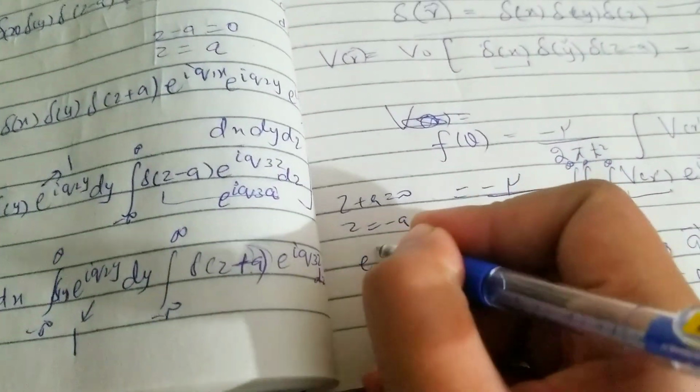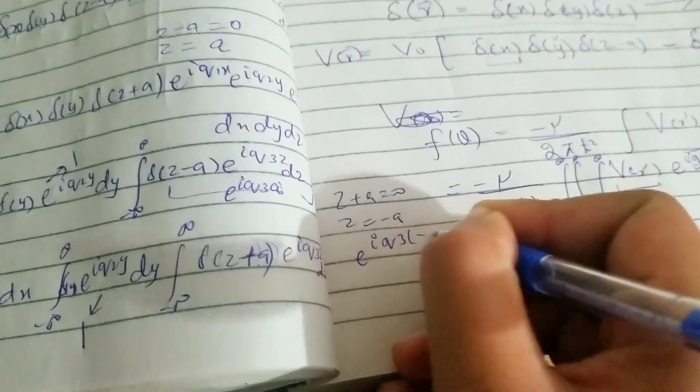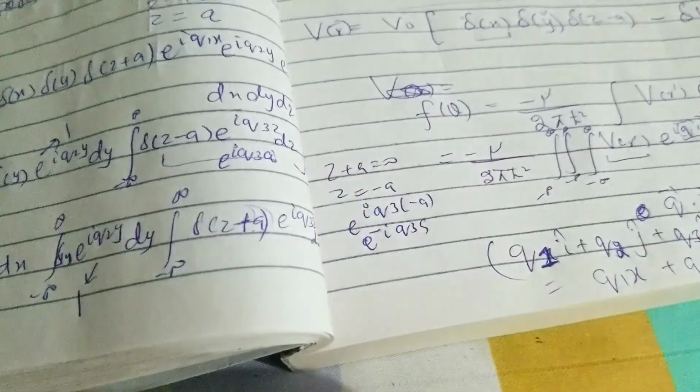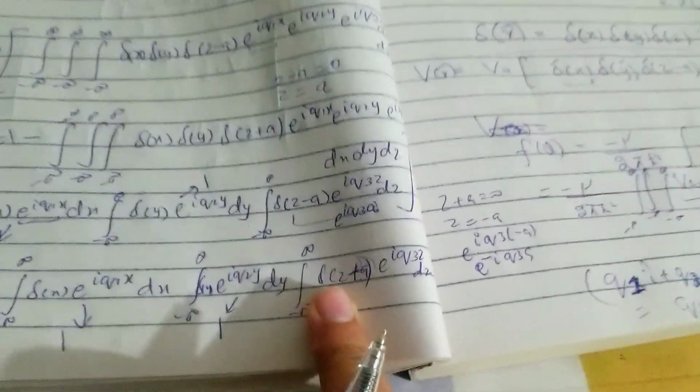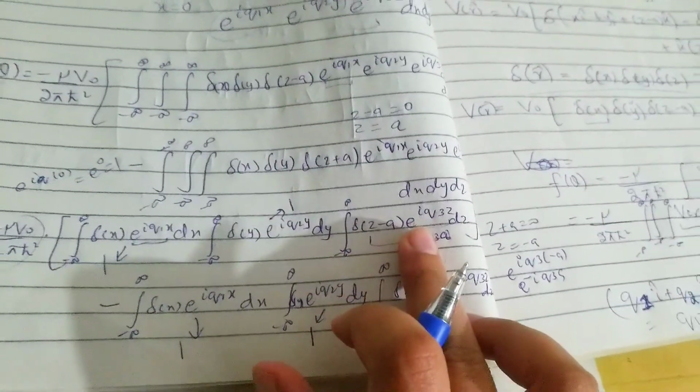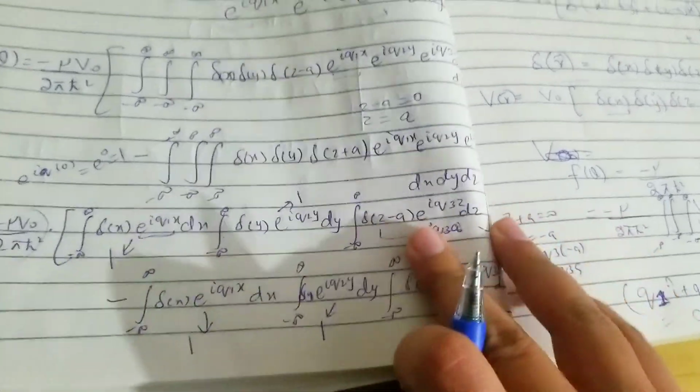So it will be e to the power iota q3z, where z is minus a, so it is e to the power iota q3a with a negative sign. Here will be the negative term, and here will be the positive exponential term. So I'm simply writing it right there.